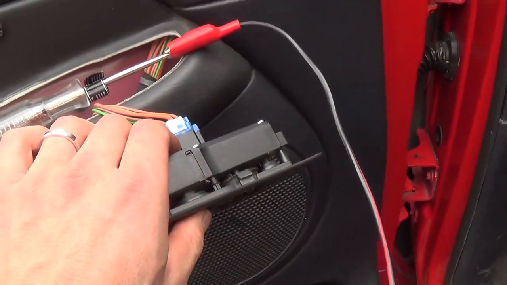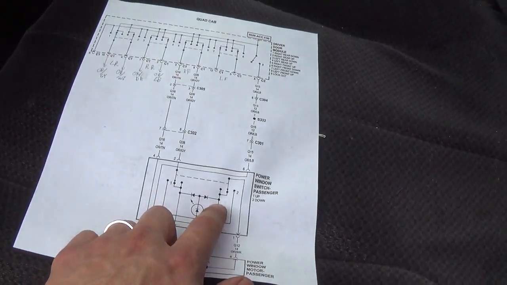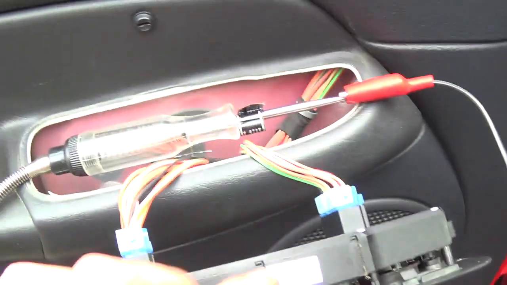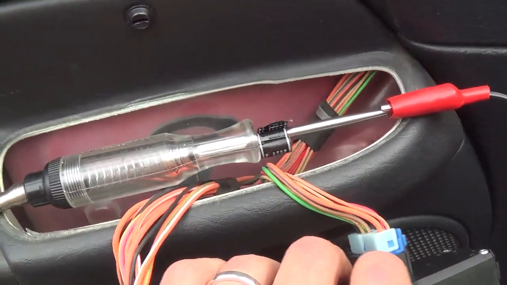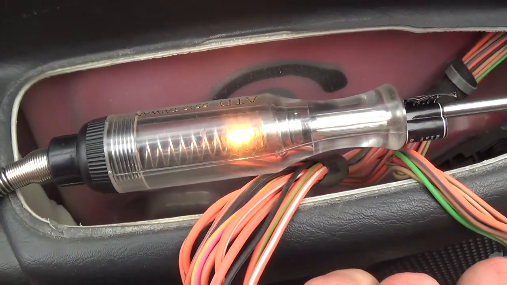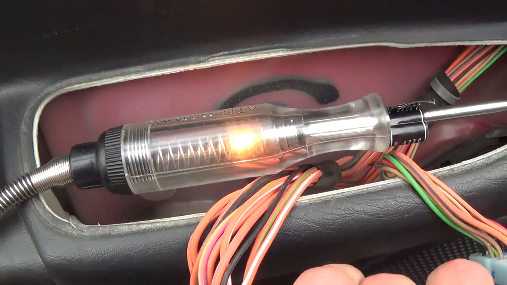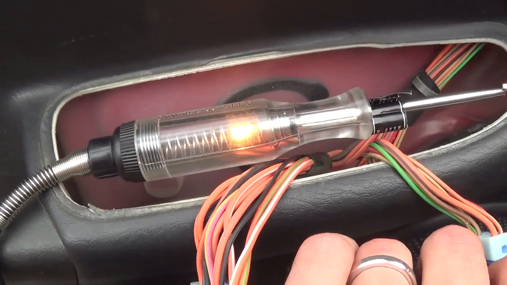I'm going to push the lockout button, and at the actual switch on the left rear door, when I push the button and lock it out, the test light should light. That should be a positive signal to the test light here. So pushing it now. Okay, it's lit. So that seems to work just fine.